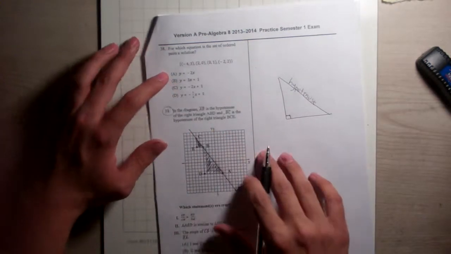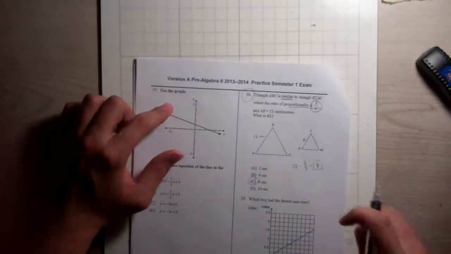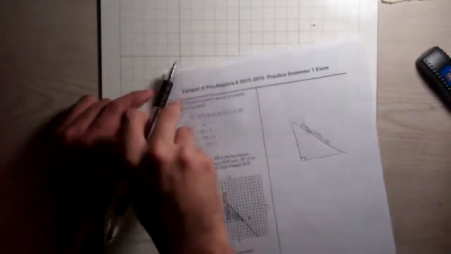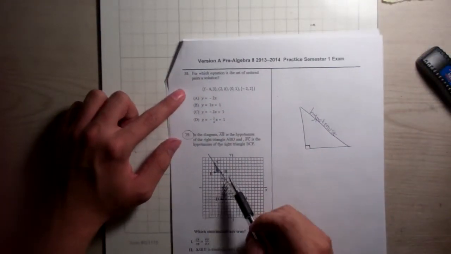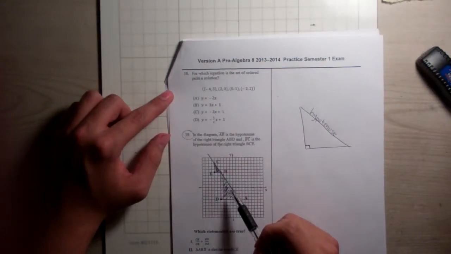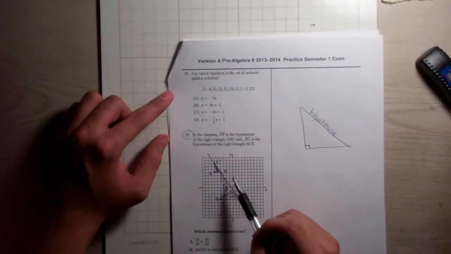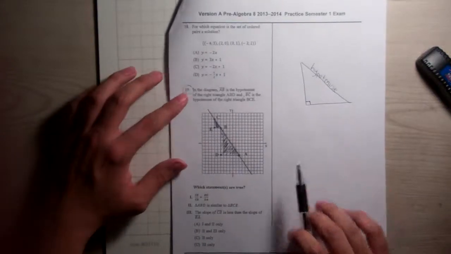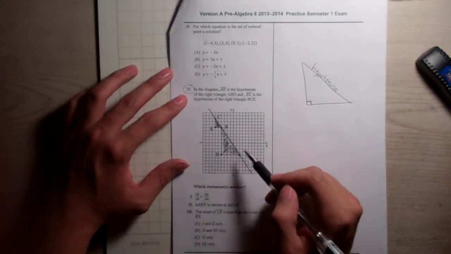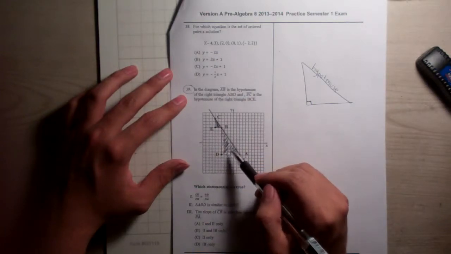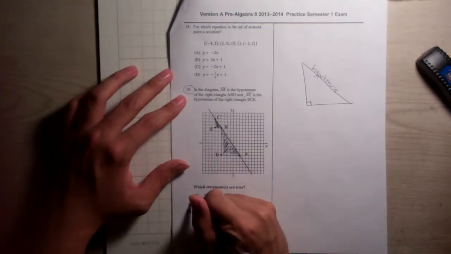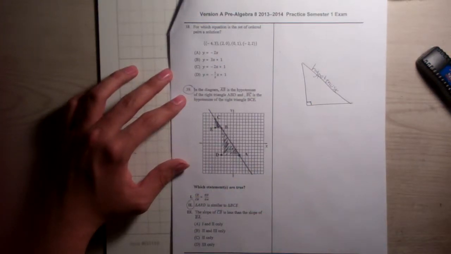Well, looking at the last one, we talked about the idea of being similar: same shape but different size. Well, look at this. They look like the same shape, right? But different size. This one's a lot bigger than this one. So these two things look very similar. Ooh, and I see that in the second statement. Triangle ABD is similar to BCE. So I'm going to circle that one. I know that one is true. We just talked about that.